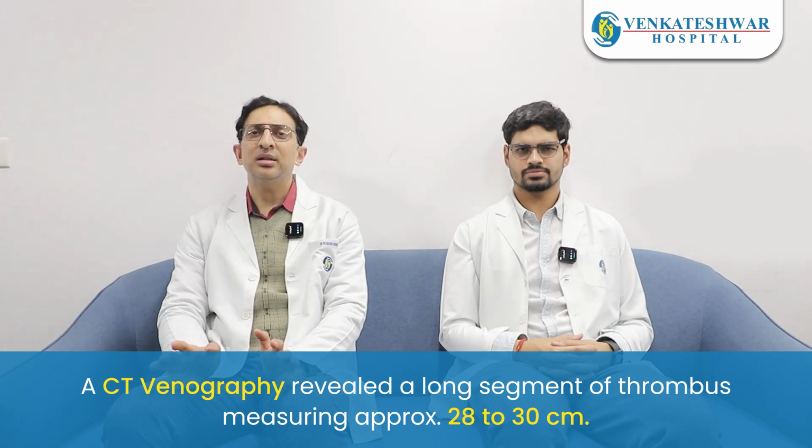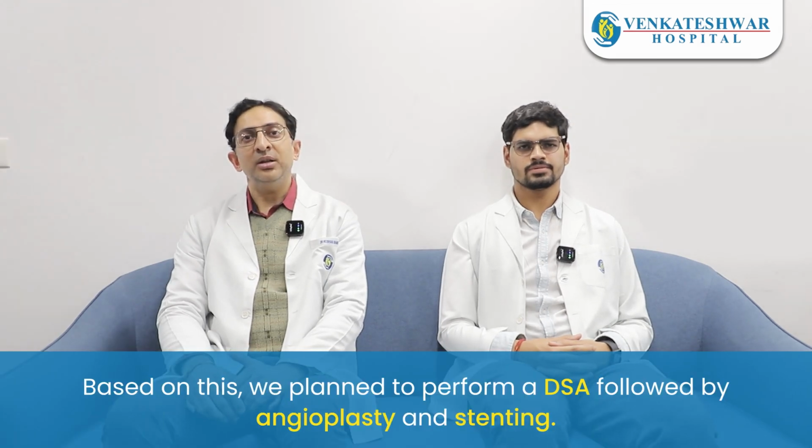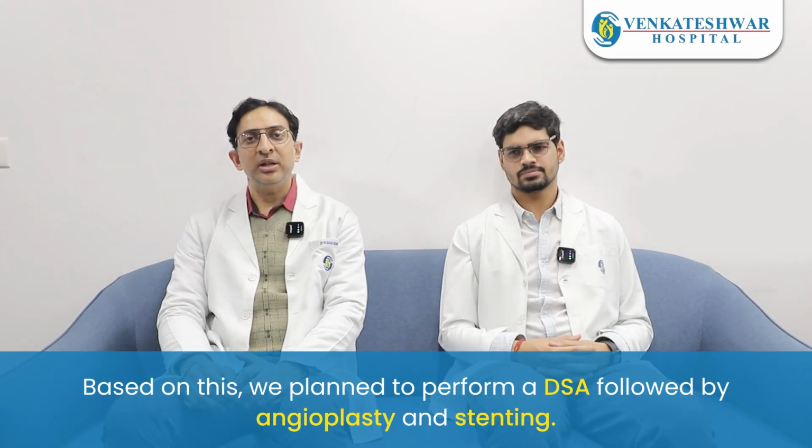So when we investigated, the CT venography was done, and the CT scan showed a long segment of thrombus involving this segment, and its length is around 28 to 30 centimeters, and there was pain, swelling, and edema, and the patient was unable to walk, bedridden. So with my team we planned for a DSA of the patient along with the angioplasty and stenting.